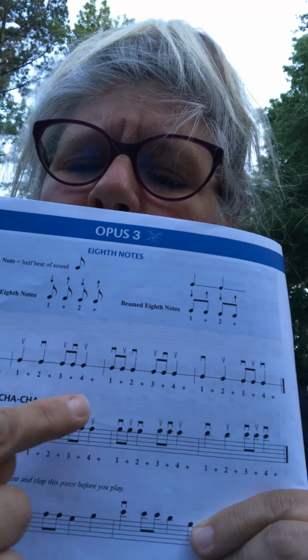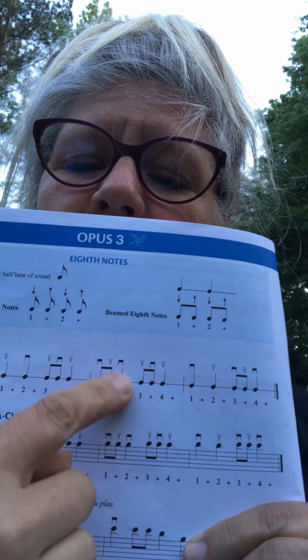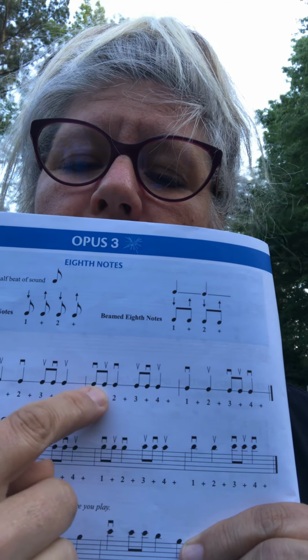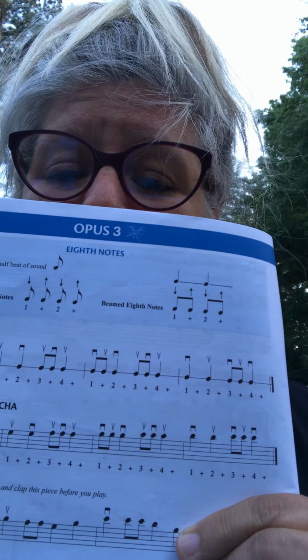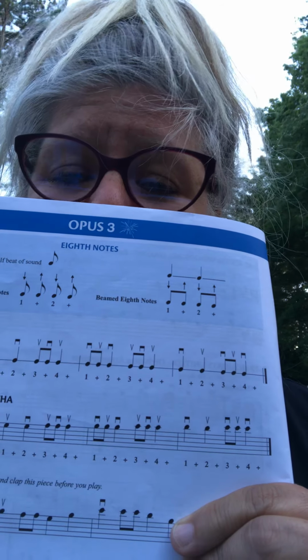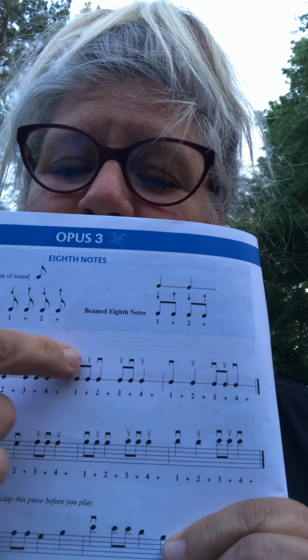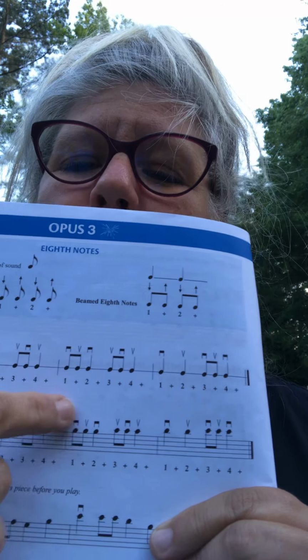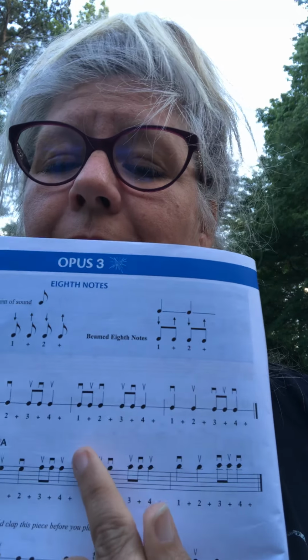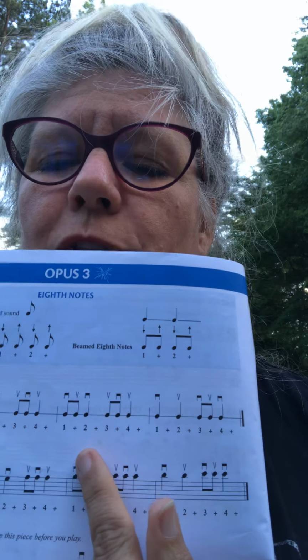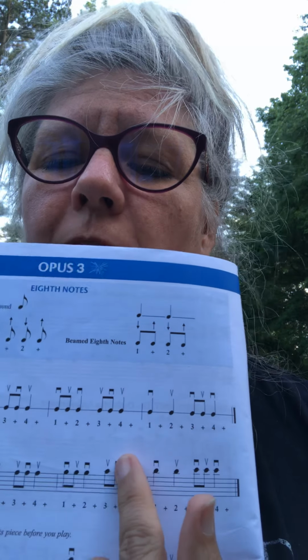No, they're not quarter notes, because remember, quarters have a single little stem not connected. Oh, I'm sorry, Miss Berger, I meant to say eighth notes, because they're connected by a beam at the top. You got it, eighth notes. If we're going to clap measure 3, it's going to sound like this: 1 and 2, 3 and 4.